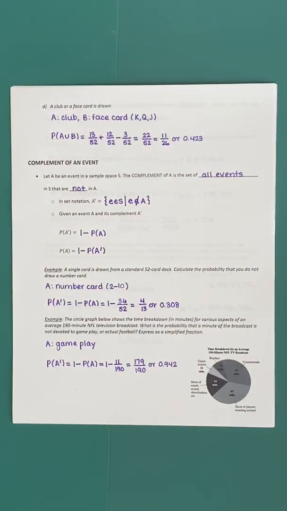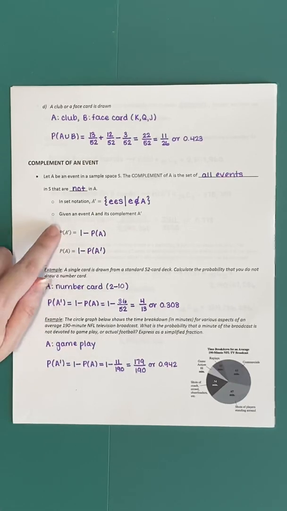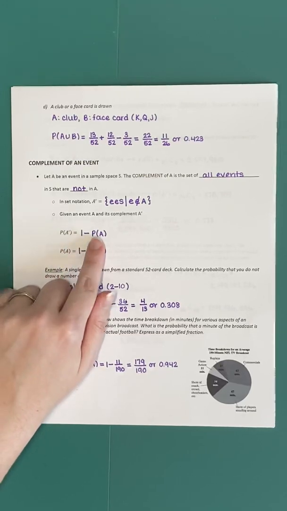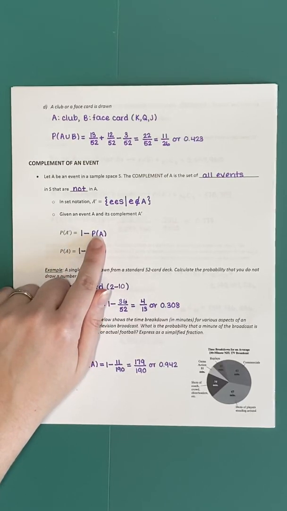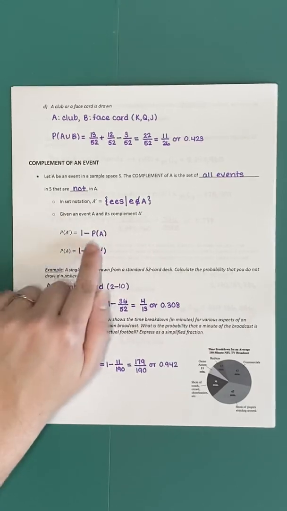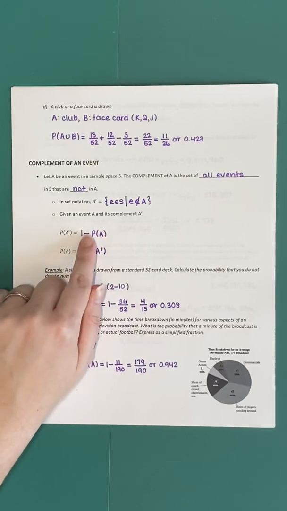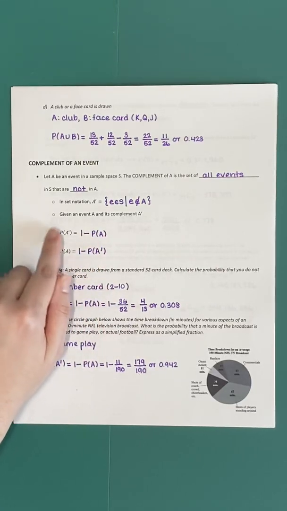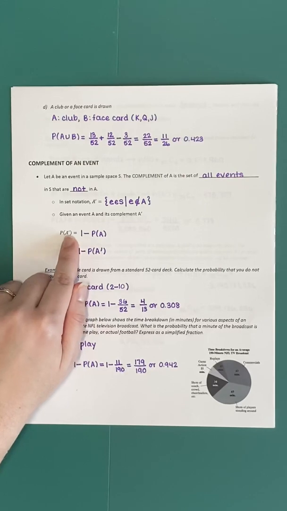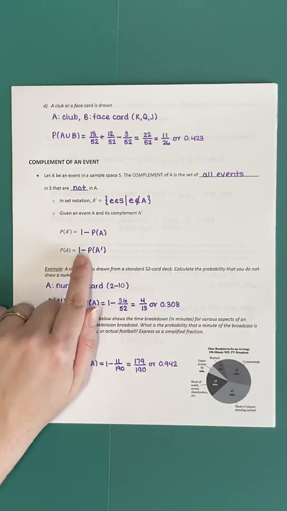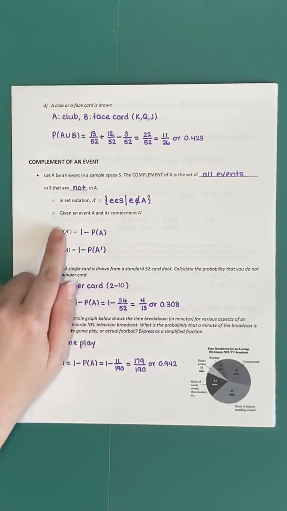Now, if we have an event and we have its complement, we also have ways to use probability to calculate one probability versus the other. So the probability of an event's complement is going to be 1 minus the probability of the actual event itself. We can also rearrange this formula, so the probability of an event, say we were to solve for that. So imagine adding this to both sides and then subtracting the probability of the complement. In that case, the probability of the event itself is also 1 minus the probability of the complement. So they work both ways.